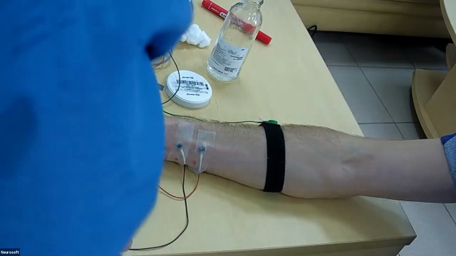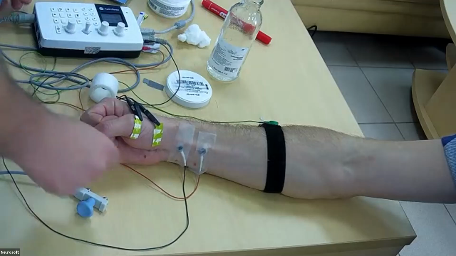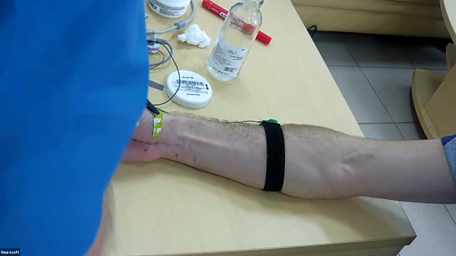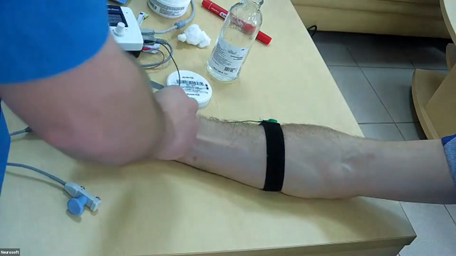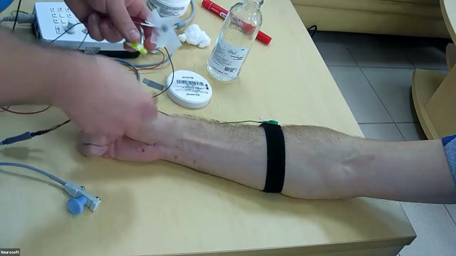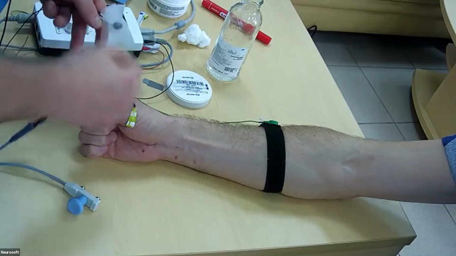Now we will do the T reflex, a standard reflex with a special electrical stimulation hammer.